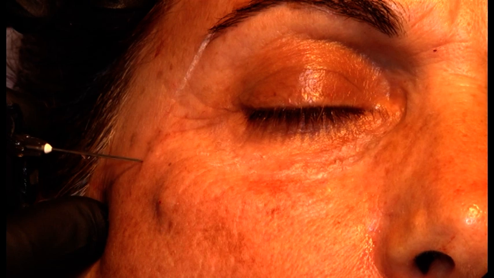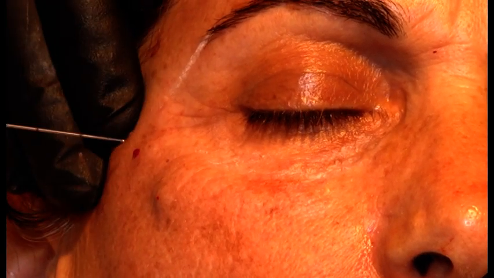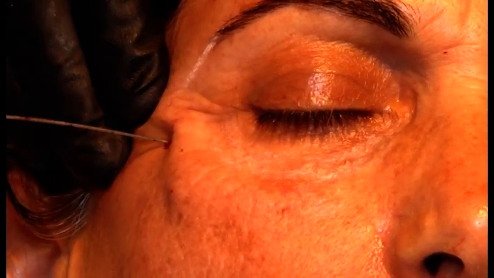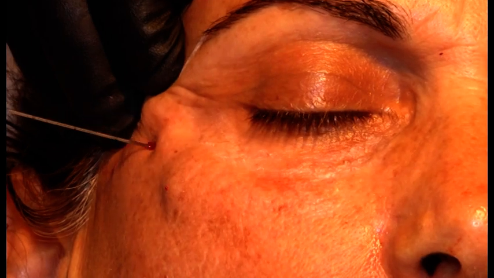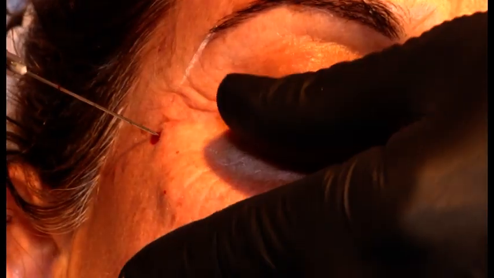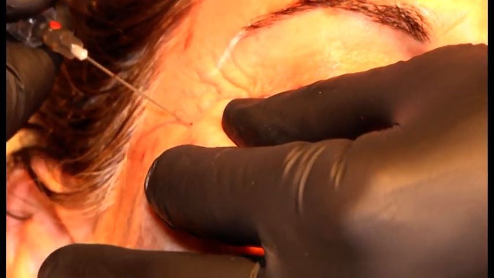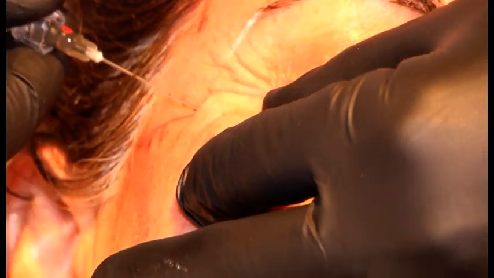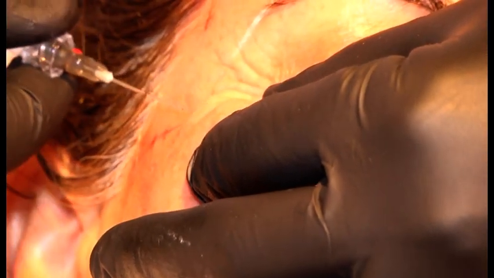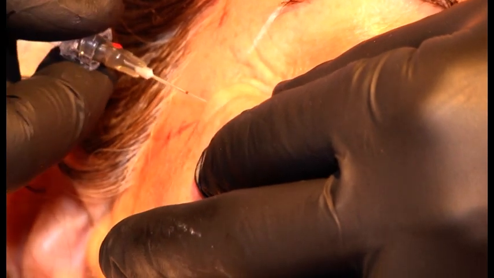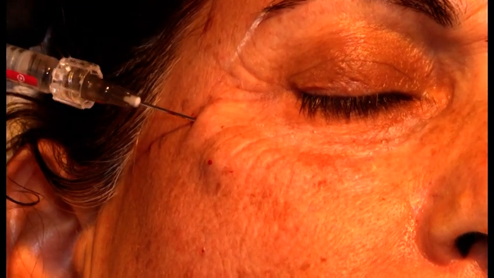Okay, palpebromalar groove. So I will go from the lateral part to the medial part, through the muscle. So I will lift up the tissue in front of the cannula, advance the cannula until I get to periosteum. Okay.